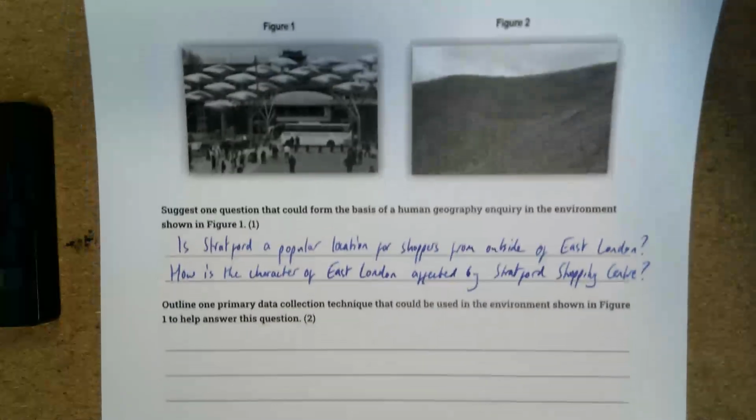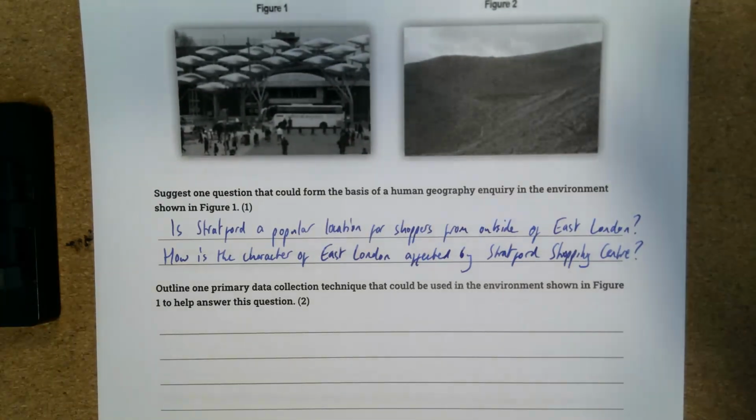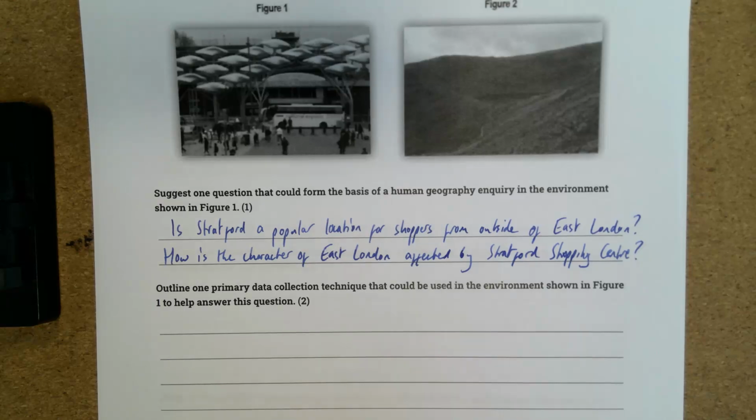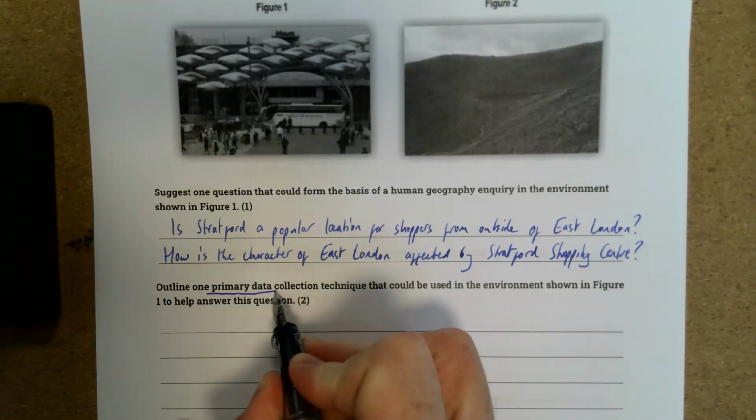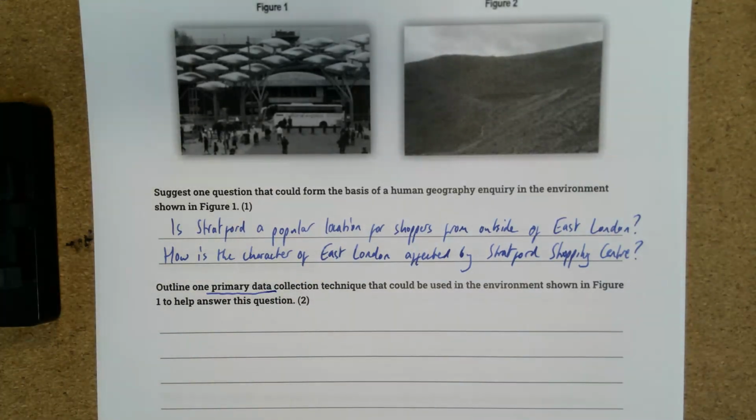Next, we're asked to outline a primary data collection technique that could be used in the environment shown in figure 1 to help answer this question. So, firstly, we're asked about a primary data collection technique. That means data that we ourselves are collecting as part of our fieldwork, not data that is collected by somebody else.